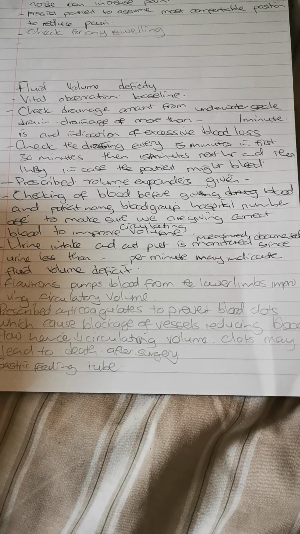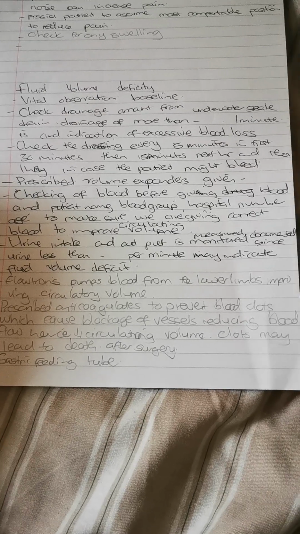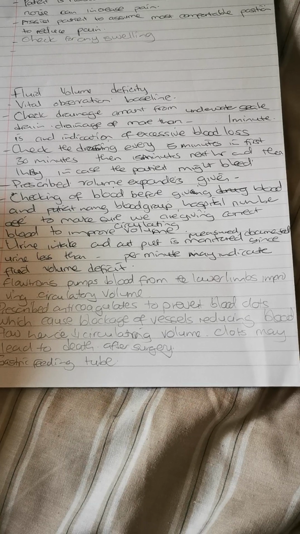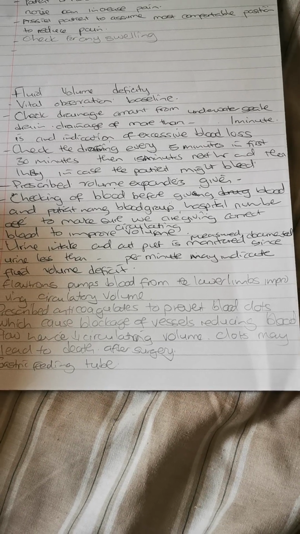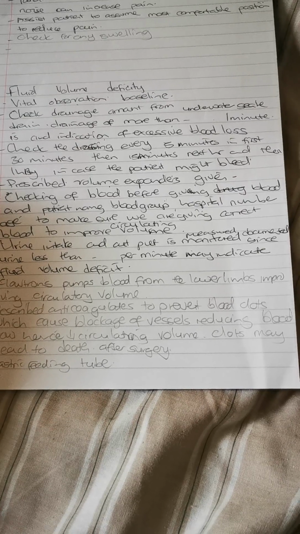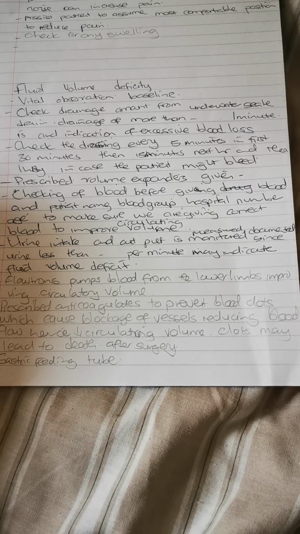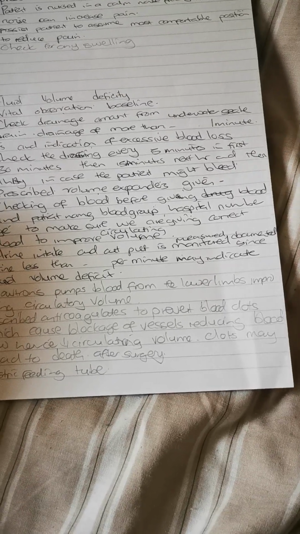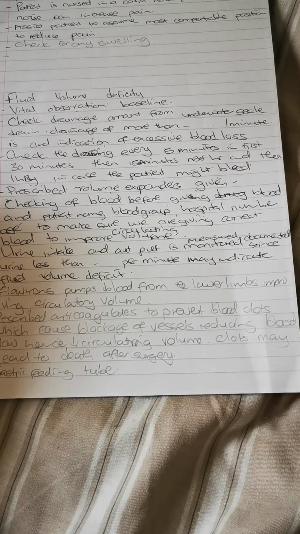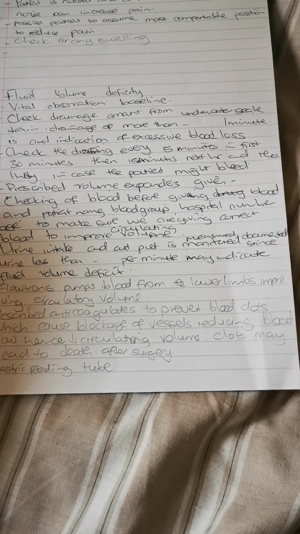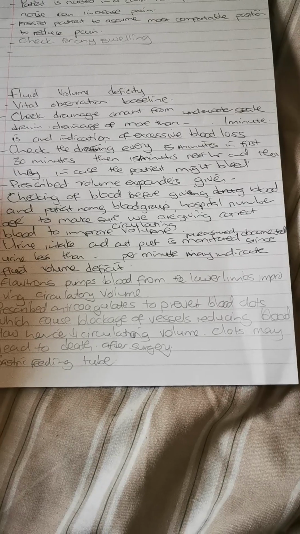Prescribed volume expanders, that one you know. Check blood before giving. You need to check the patient's name, blood group, hospital number. Make sure we are giving the correct blood to improve their blood circulation. Urine intake and output to be measured, documented and monitored, since urine less than 2 ml per kg may indicate fluid volume deficit.